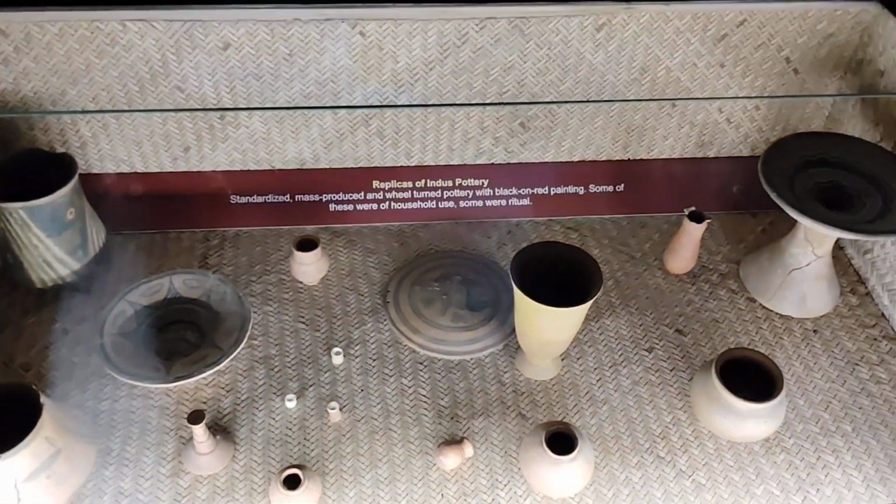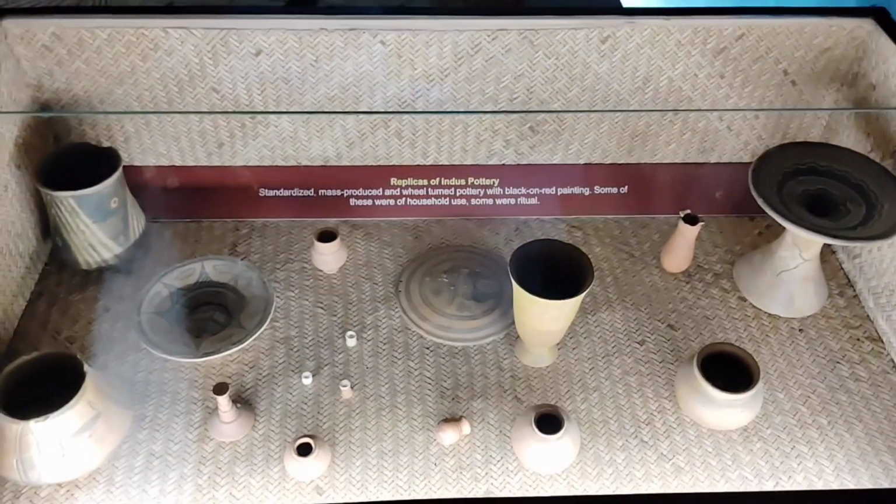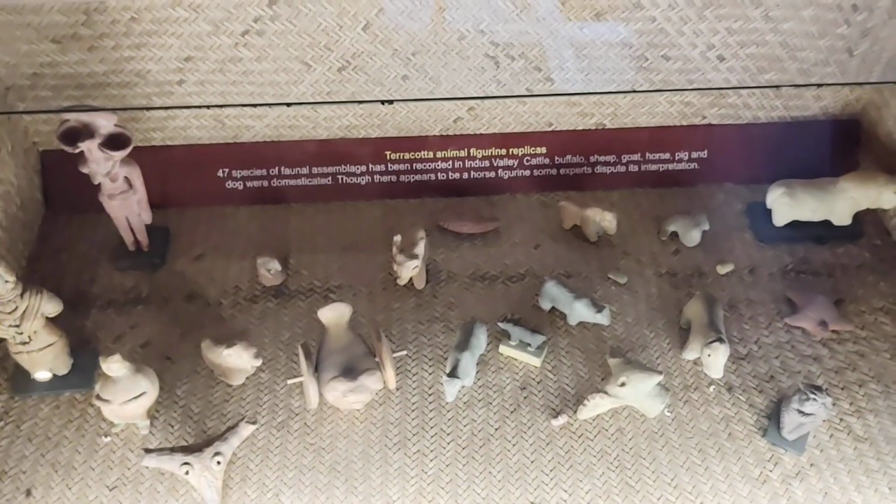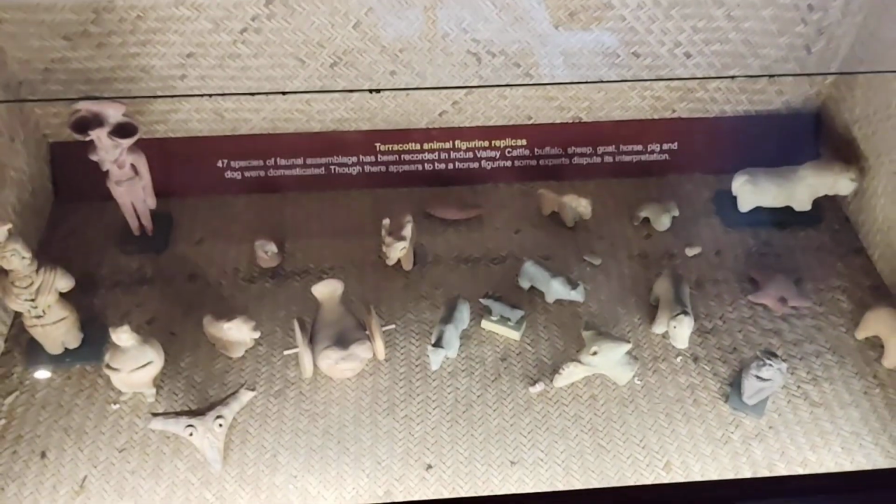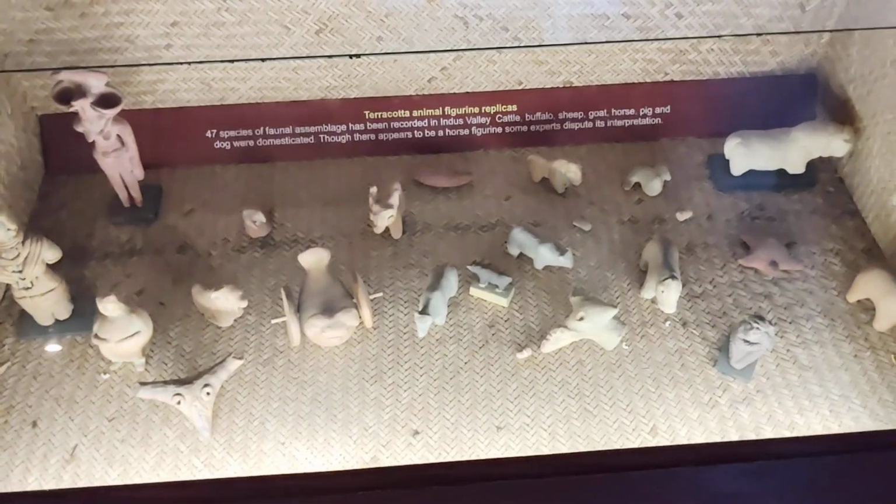You can see these are some clay pots made by the ancient civilization. These are some terracotta materials of this civilization. These were made during 2600 BCE. We can see these small architectures.